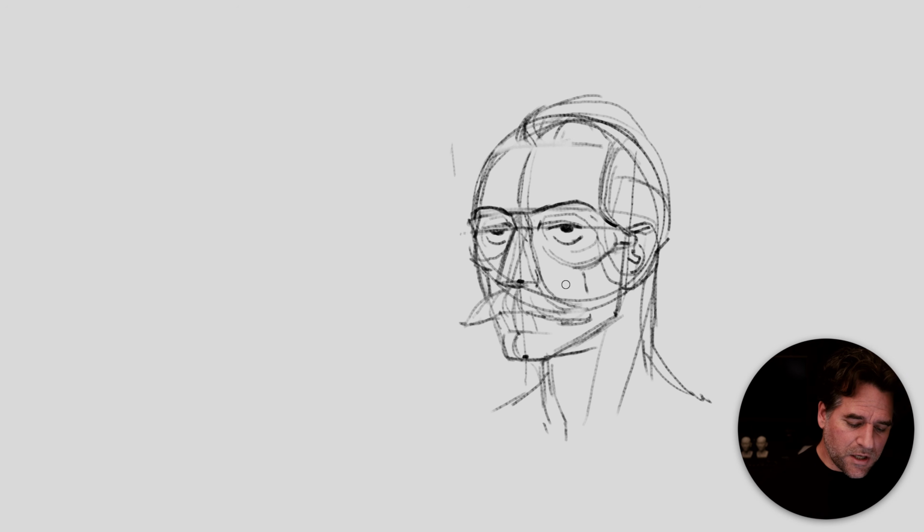Now, often what you need to do in order to make this work is exaggerate. So we can try and constrain ourselves to accuracy, and this will get us pretty far, right? Like this gets us to a nice indication of who the character might be. But I think what I probably need to do is, right, push this nose a little bit. Make it really clear.